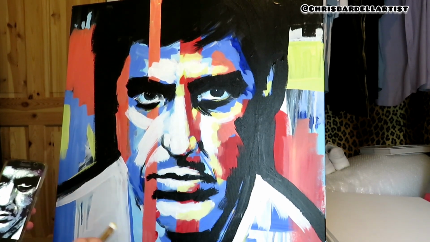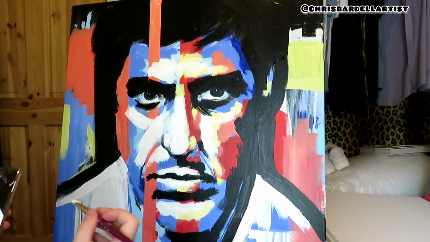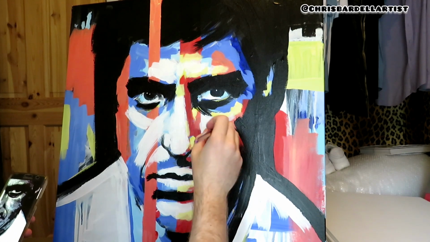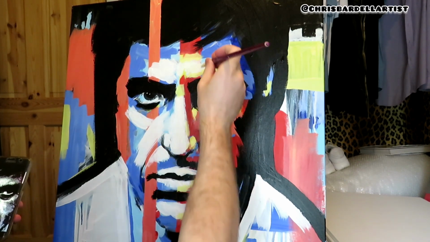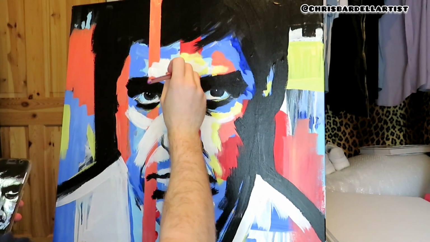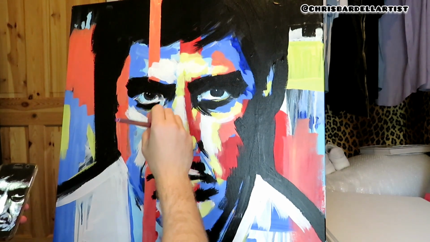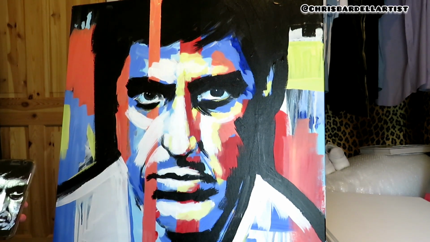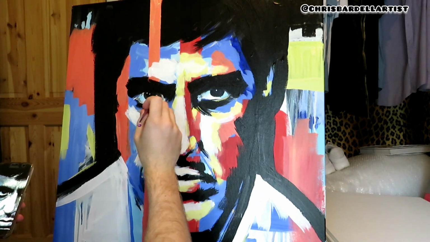And at this point, once I'd basically done the picture, I was looking back at the reference photo, because earlier it looked like Scarface, but then it started not to look like him, and I was trying to figure out why.